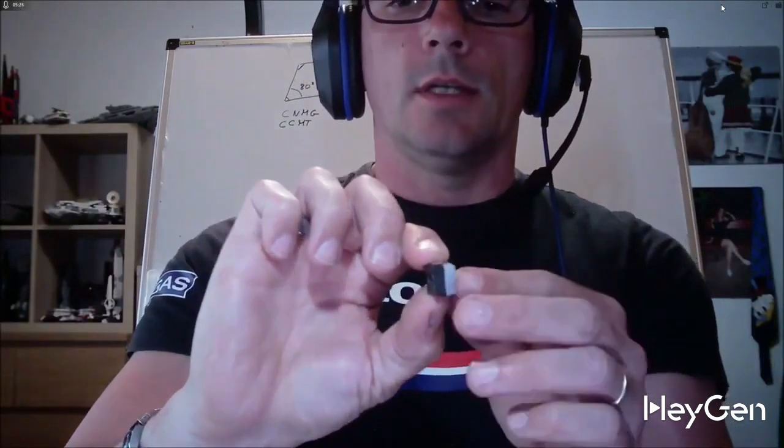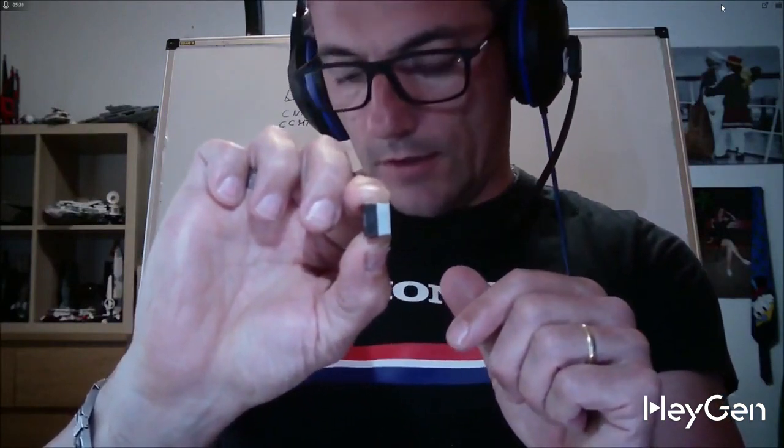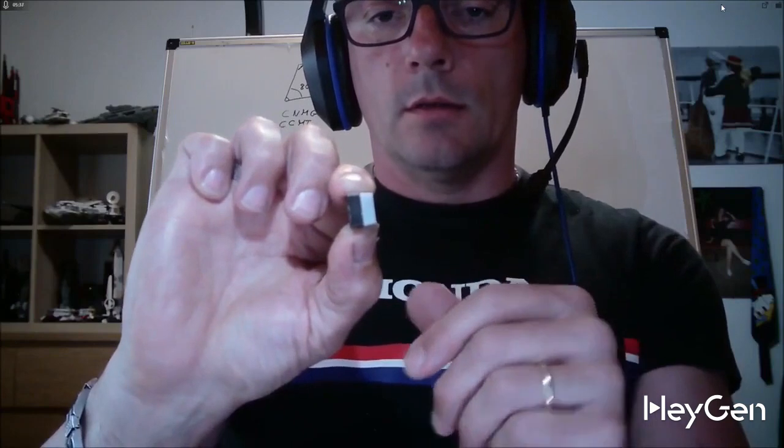You see that it has a perfectly rectangular section, while the SCMT has a trapezoidal section, an isosceles trapezoid, because this little camera here can only be used from this side.